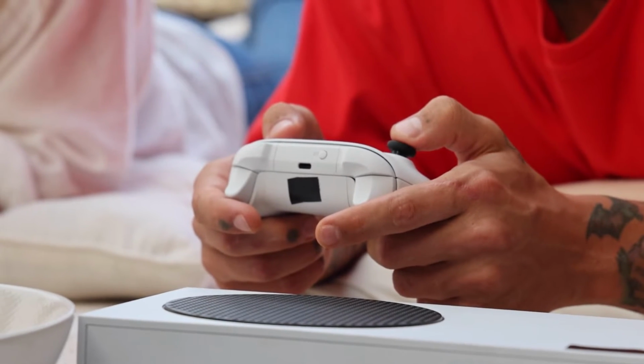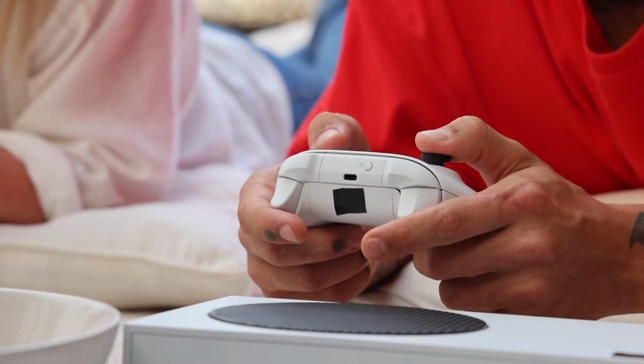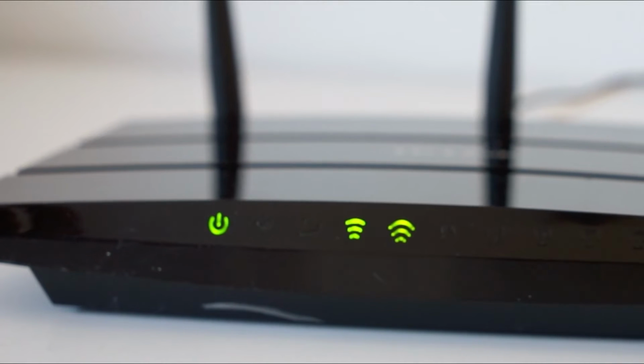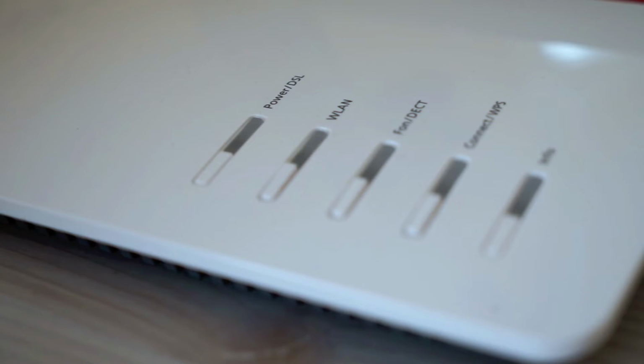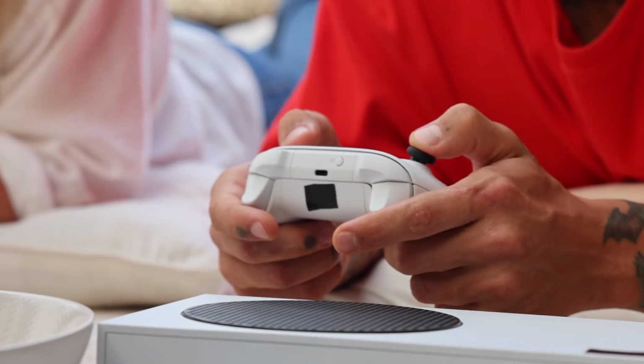If your Xbox is working, great. If not, let's move on to the next method. Find your router or your modem that is giving you Wi-Fi and unplug that for 60 seconds. Then plug it back in. You might have to wait a few minutes for it to connect and get back online, but when it does, check your Xbox then. If that doesn't work, then let's move on to the last method.